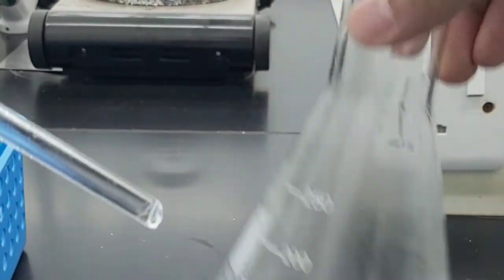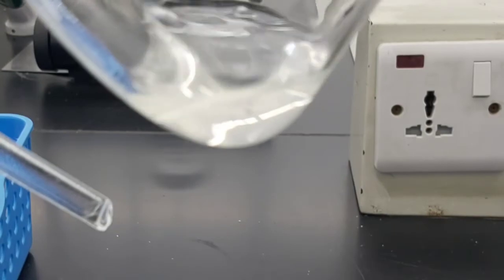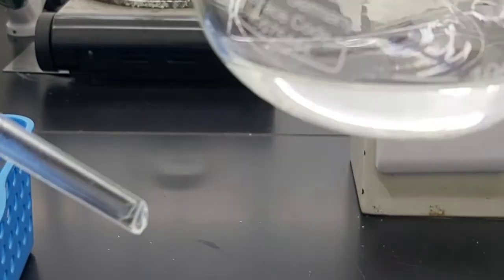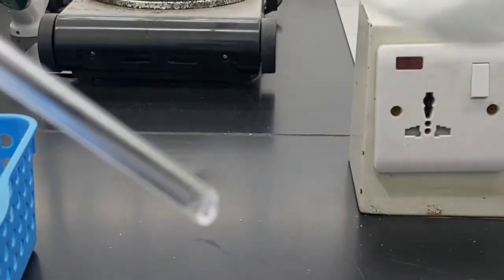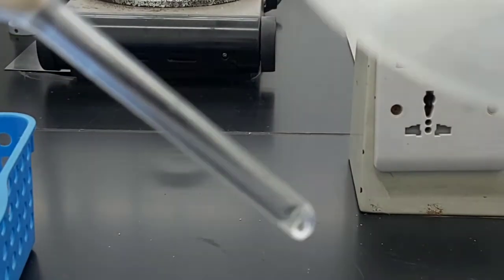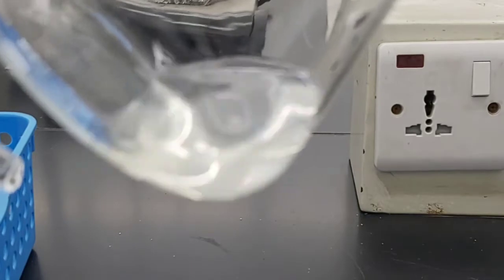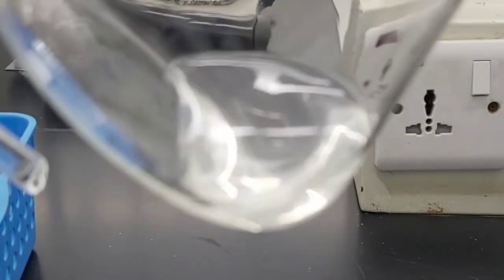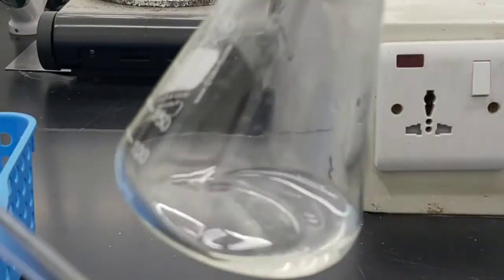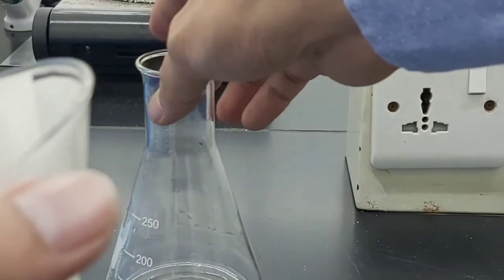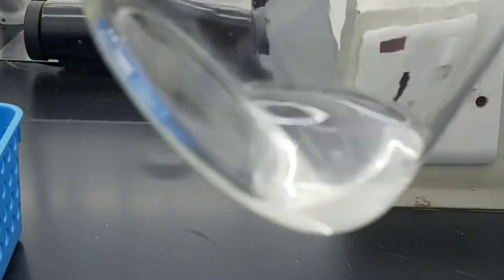So we have here, okay, it is now a clear liquid, but it is not that clear. Okay, but at least the insoluble are separated. So we call this one now the filtrate.